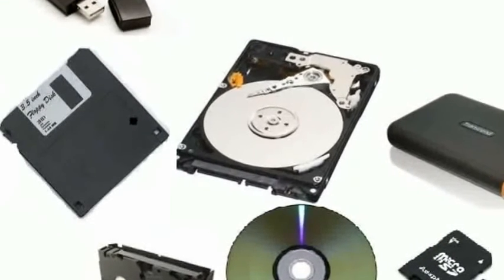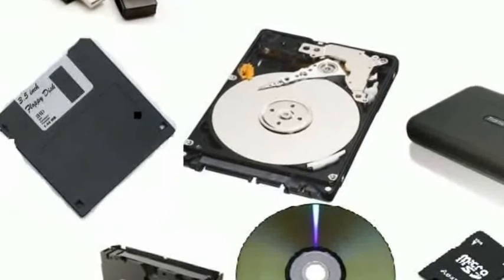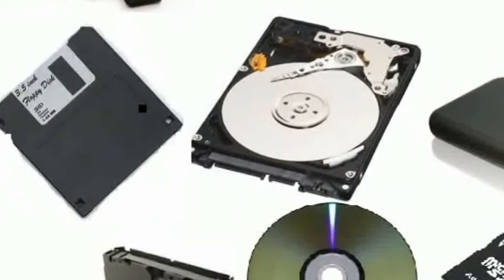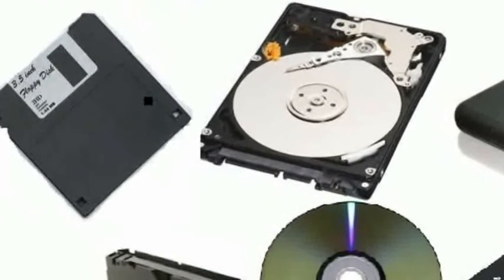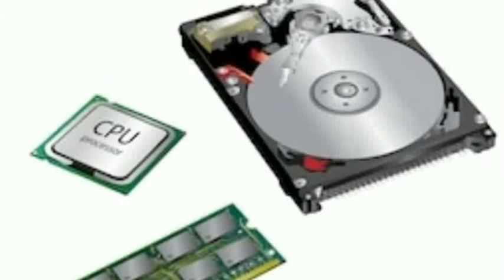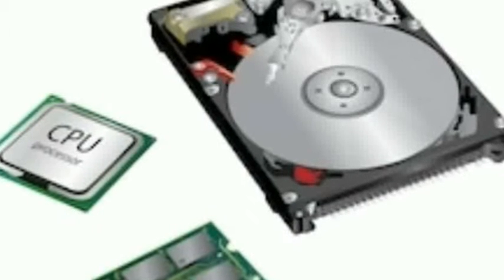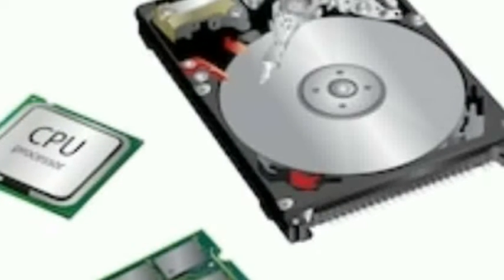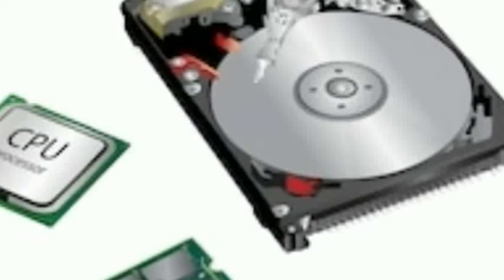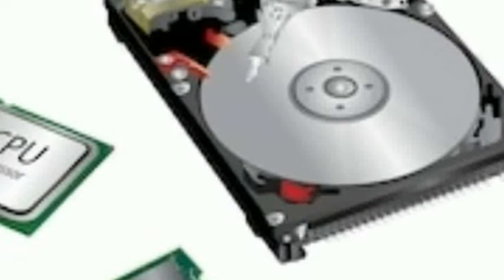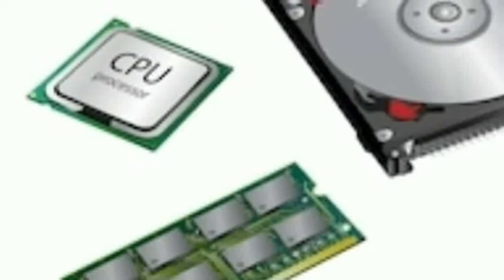A floppy disk consists of a flexible disk with a magnetic coating. A floppy is a single disk inside a protecting plastic envelope. Okay, what is a floppy disk? A floppy disk is no longer used since it has very small storage capacity.